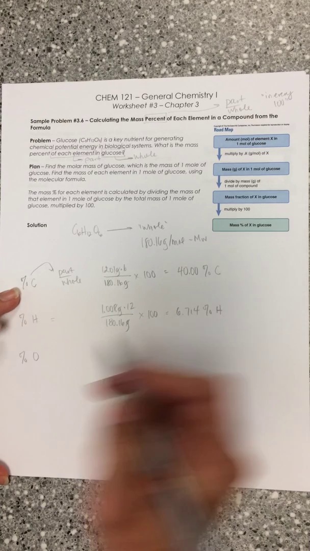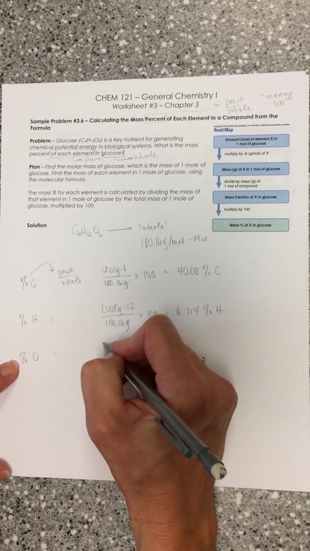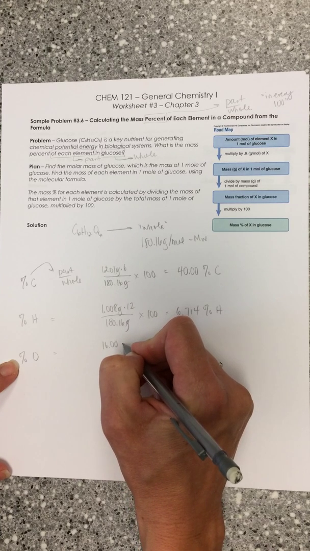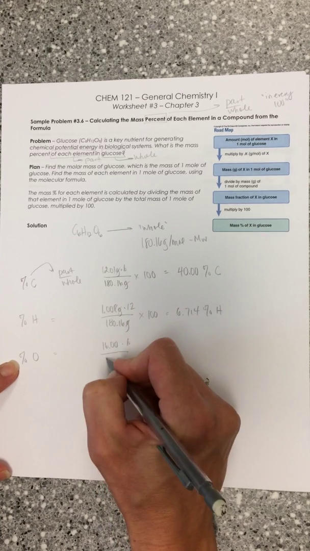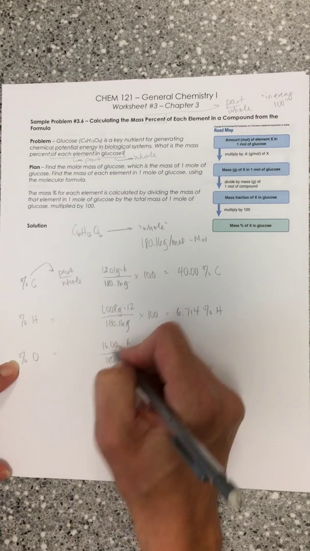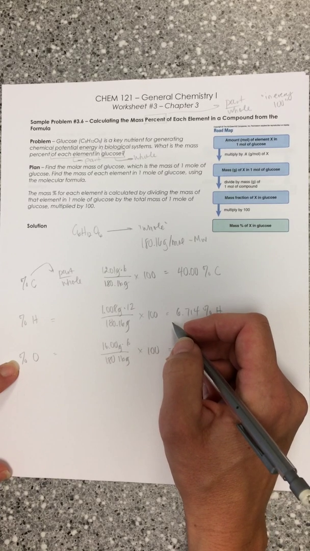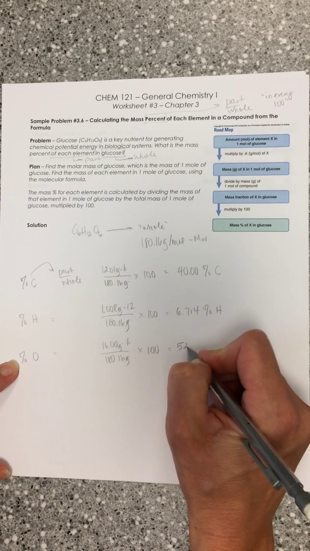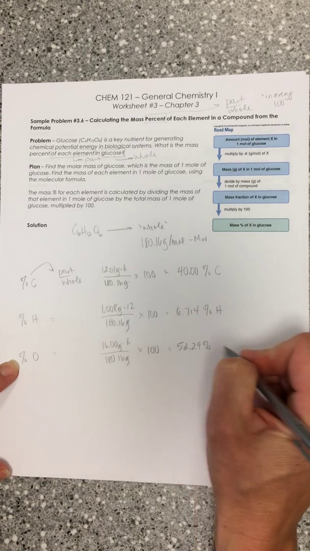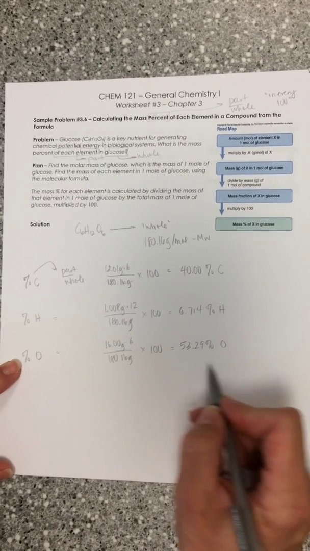6.714% hydrogen. And then for percent oxygen, 16.00 times 6 oxygens divided by 180.16 grams. Just forgot my grams there. That'll cancel. Again, multiplying by 100 to get it into a percent, 53.29% oxygen.